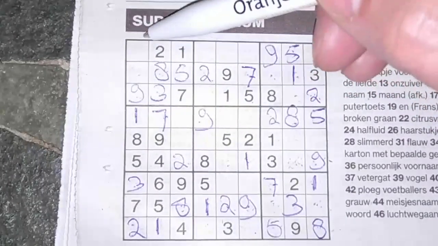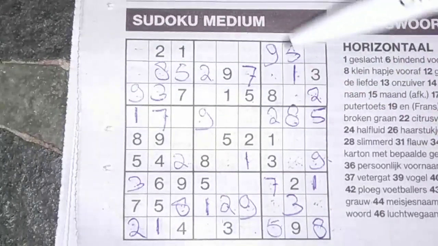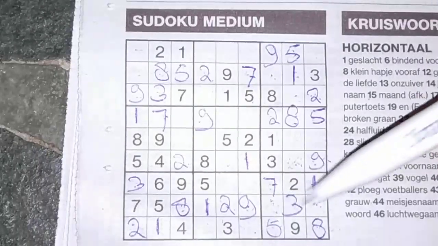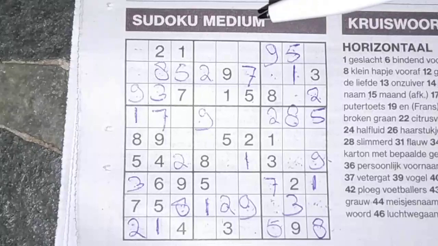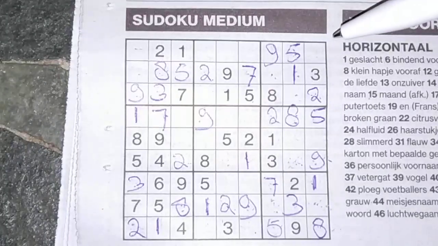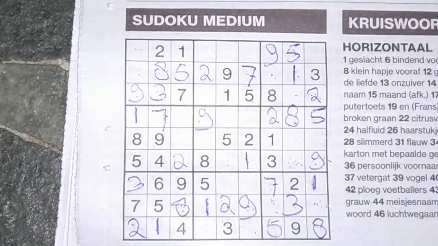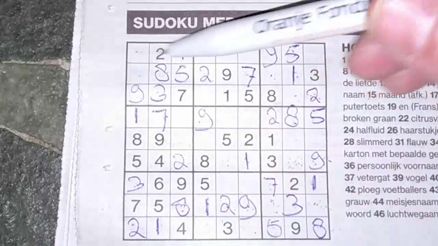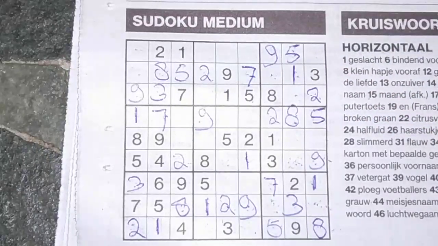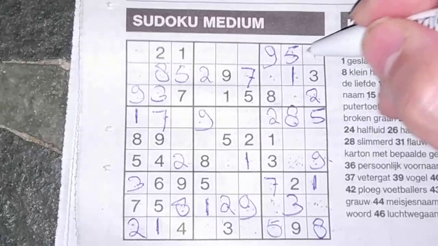I cannot fill this yet. 6 and 4 also there, here also 6 and 4, here also 6 and 4. A lot of 6 and 4. But we have a 7 in this row, 7 in the second row, so in the first row, the only place for the 7 should be there.